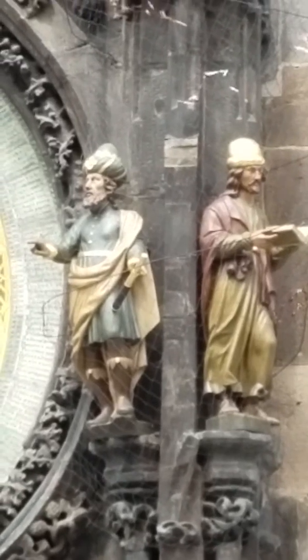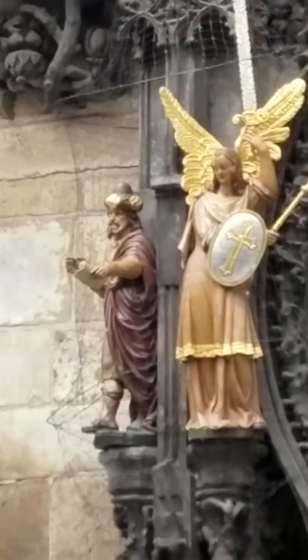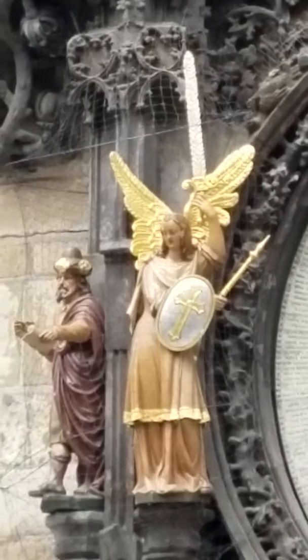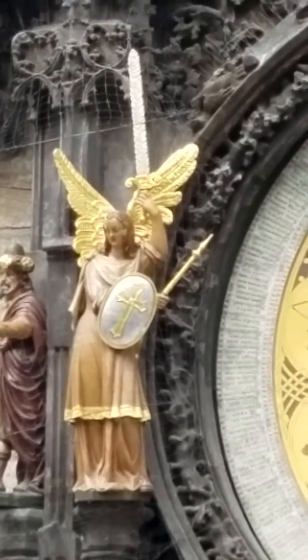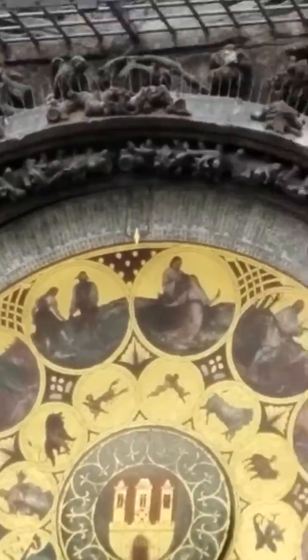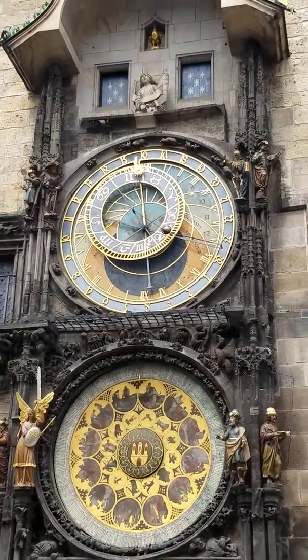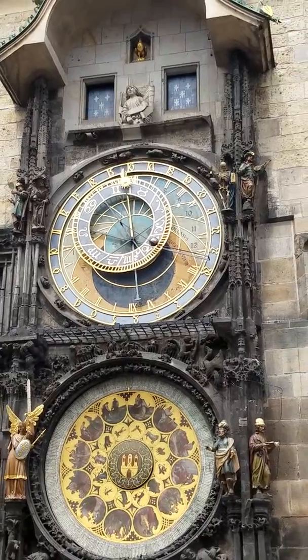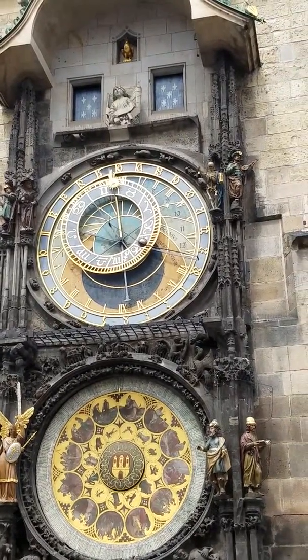So once the mechanism activates, you will not only see the apostles, but you will also see the skeleton moving his skull or his head up and down, saying, yes, yes, you have an hour less of life. You will see the other three moving their heads from left to right, saying, please no, we're still too young to die.